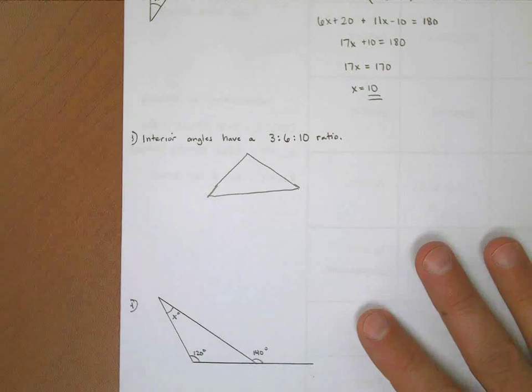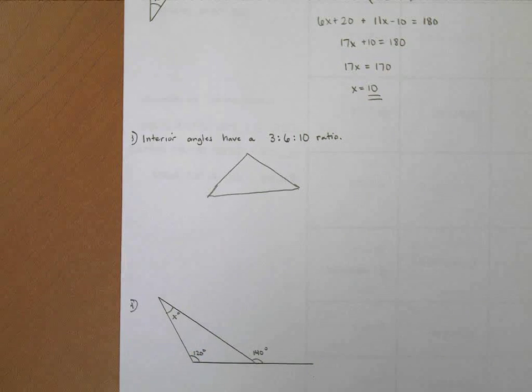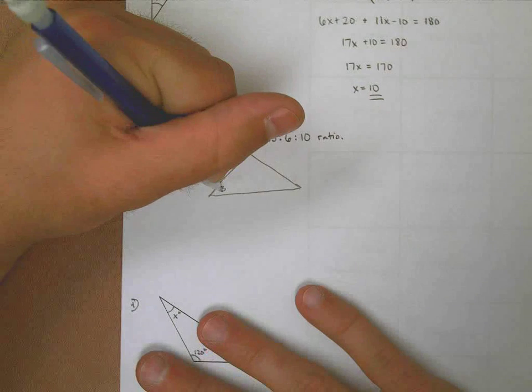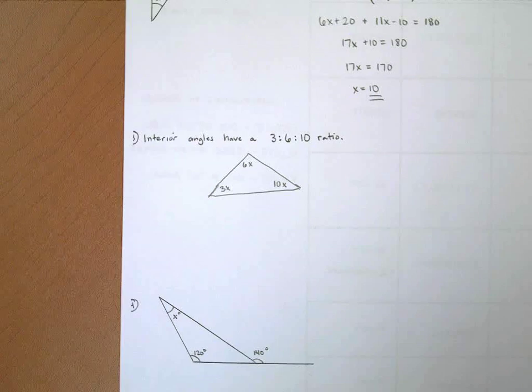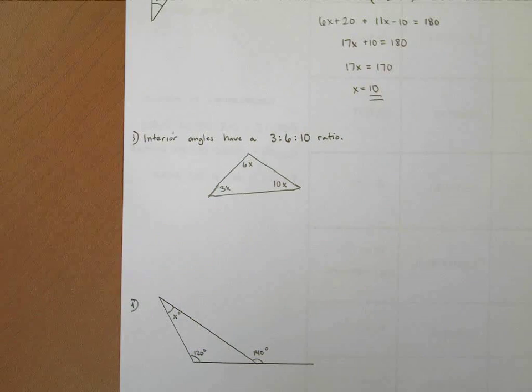When you're talking ratios, what they mean is this. Okay, the triangle's not drawn to scale. I'll just let you know that. I'm not a very good artist. That I can put in this for the three relationships.